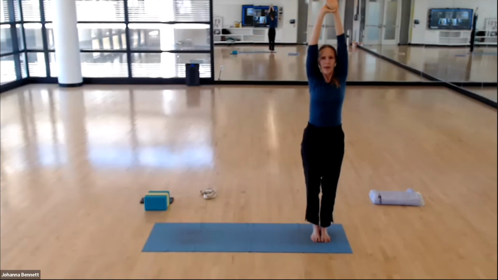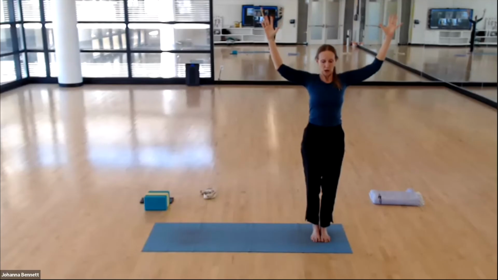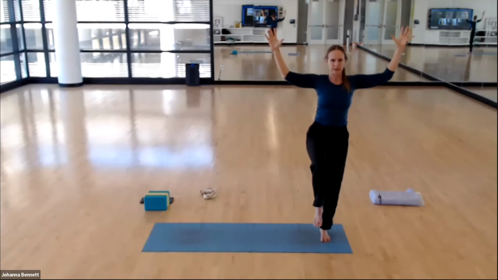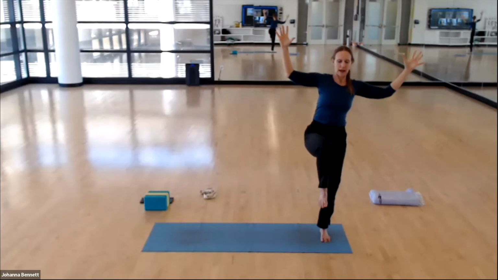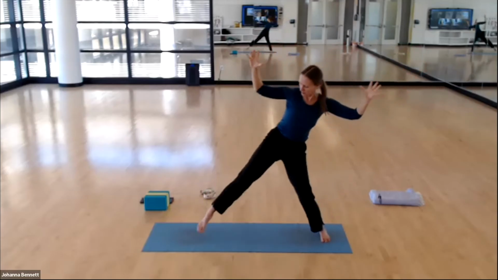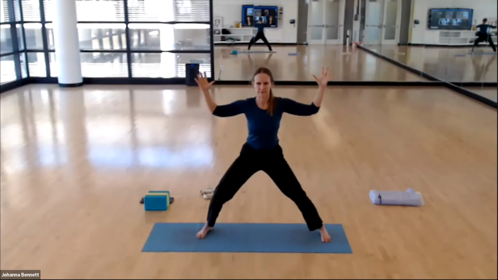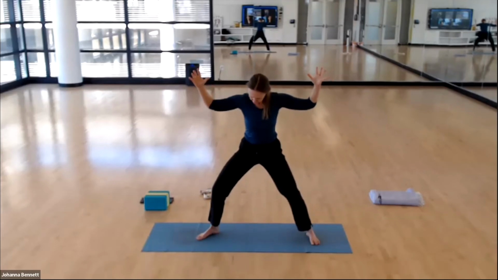Good. And then come up. And now bring the arms about halfway down. You're going to bend your knees. You're going to lift your right knee up. And you're going to take a big giant step out. Okay. Good. Now turn your toes out.